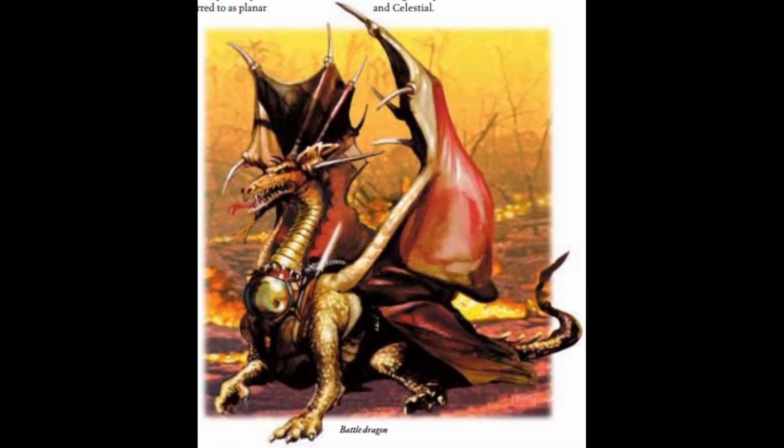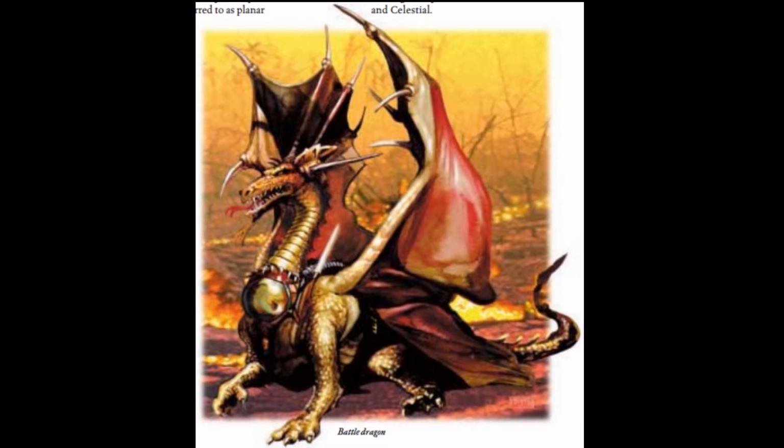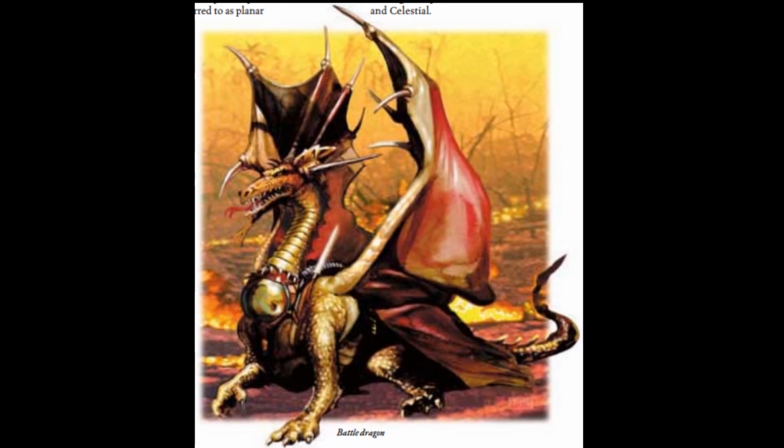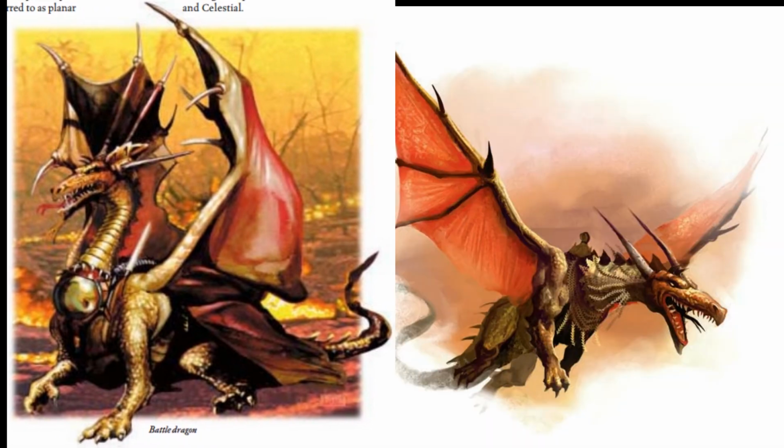Now 3.5e gives another similar yet different description, stating that a battle dragon at rest has a dull brown sheen to its scales, but once it takes flight and the sun can strike against its armored skin, a battle dragon gleams like the finest gold. However, what's really interesting is the artwork. Two pictures, each from a different edition, but despite the slight differences in descriptions, both of these pictures look so similar to each other that either one could be placed with the other's description.